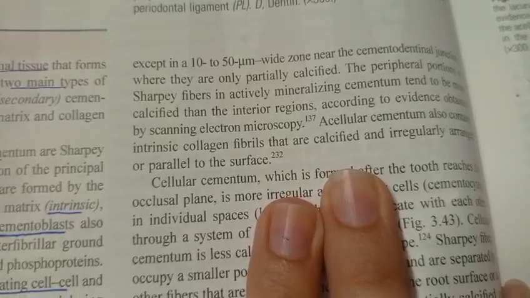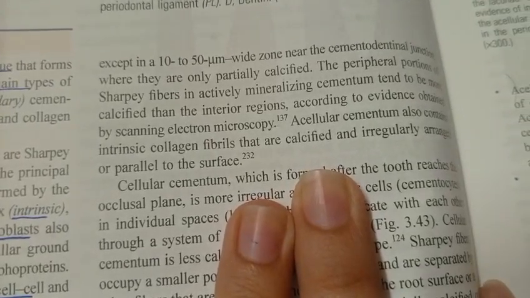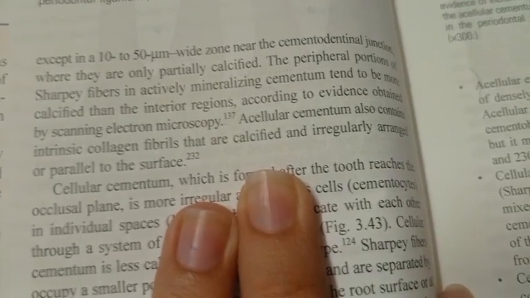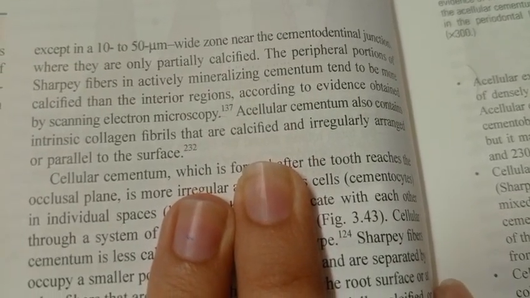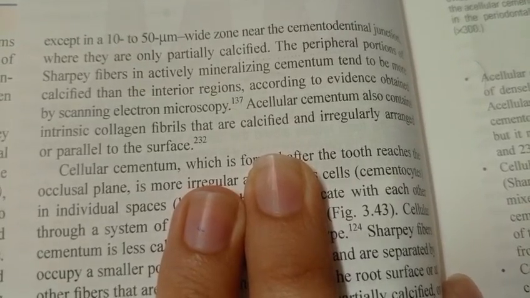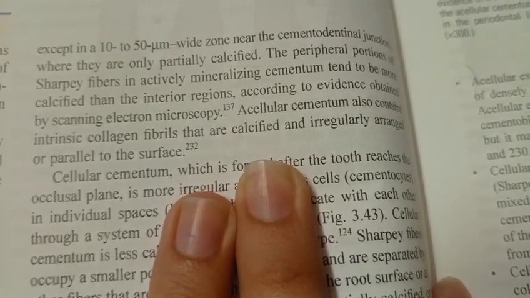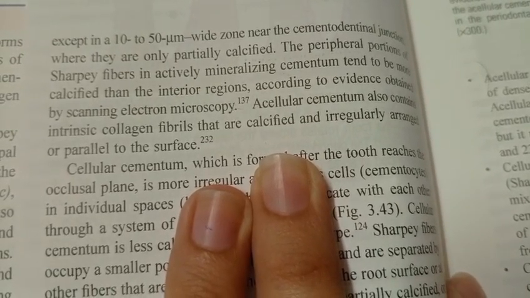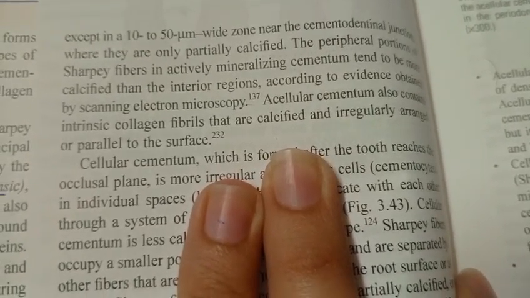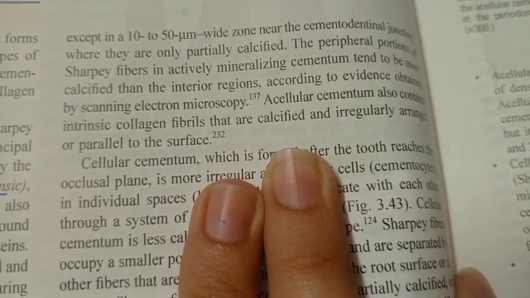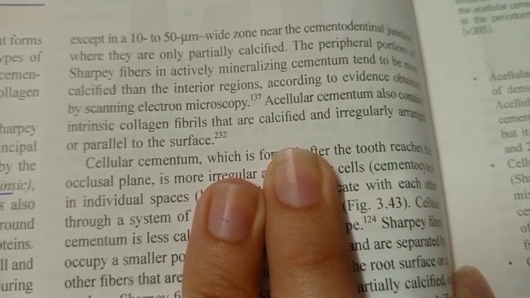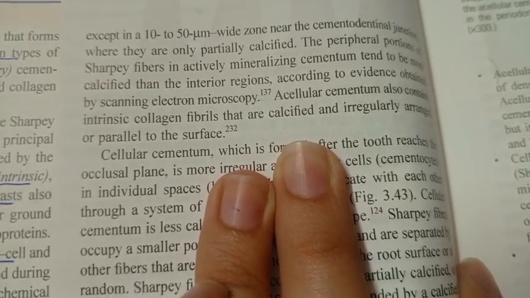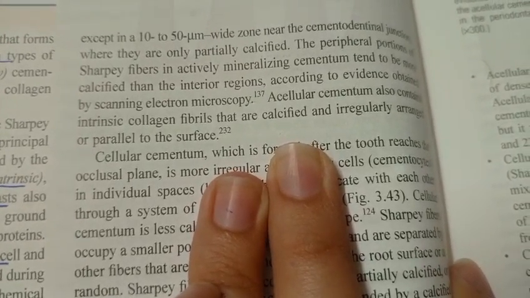The peripheral portions of Sharpey's fibers in actively mineralizing cementum tend to be more calcified than the interior regions. Cementum also contains intrinsic collagen fibers that are calcified and irregularly arranged or parallel to the surface.